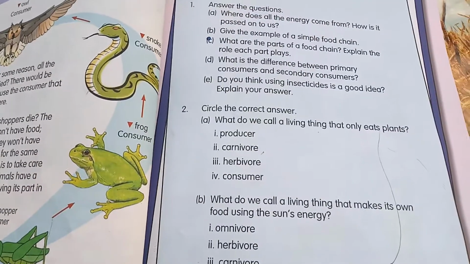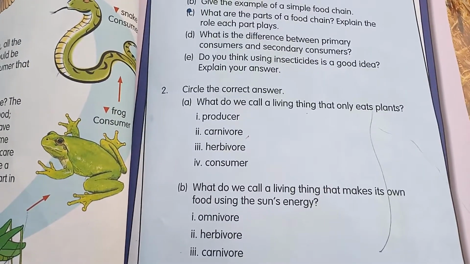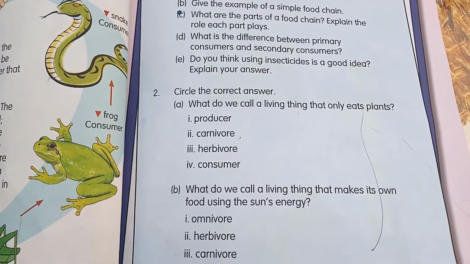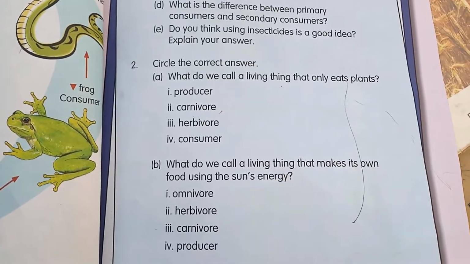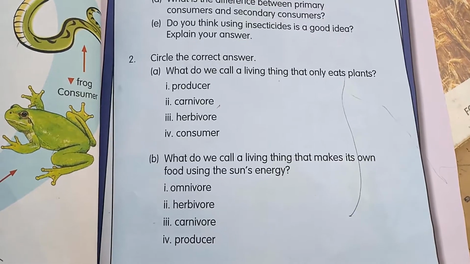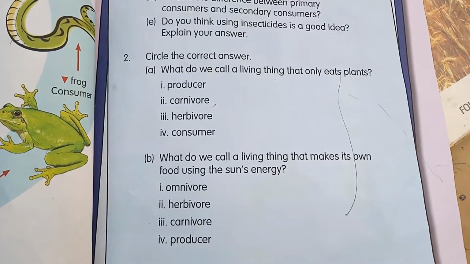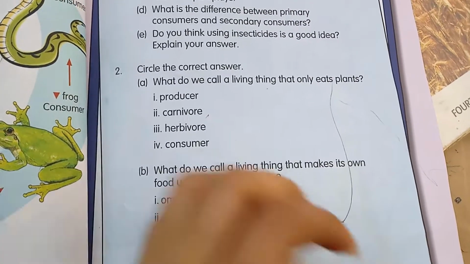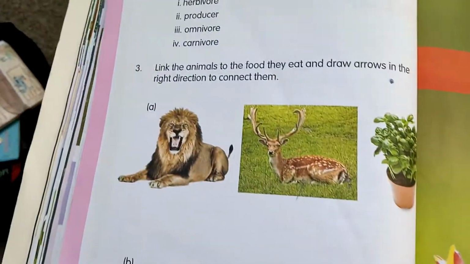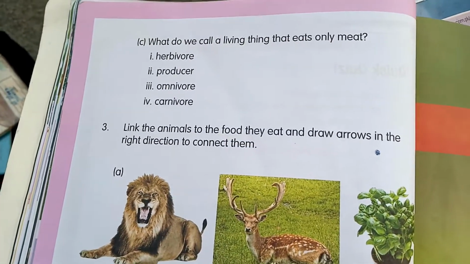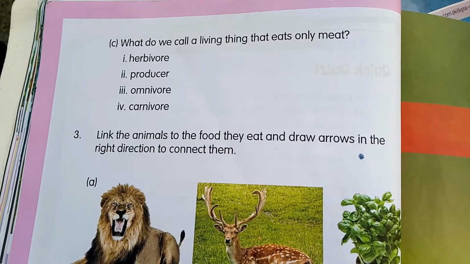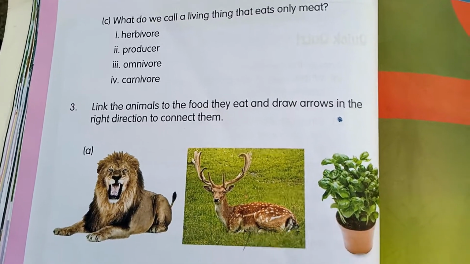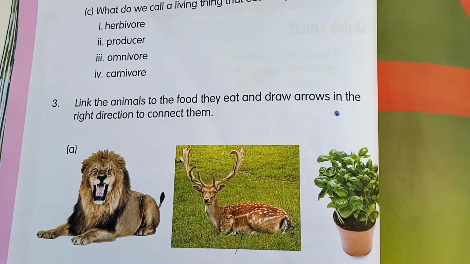Circle the correct answer. What do we call a living thing that only eats plants? We call them herbivore. What do we call a living thing that makes its own food using the sun's energy? We call them producers. What do we call a living thing that eats only meat? We call them carnivore.